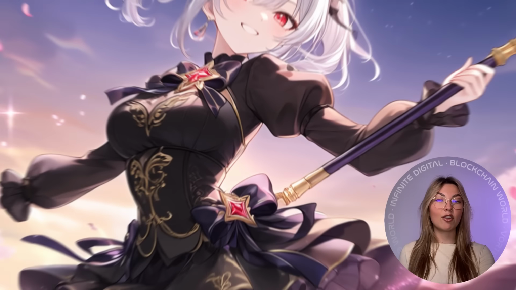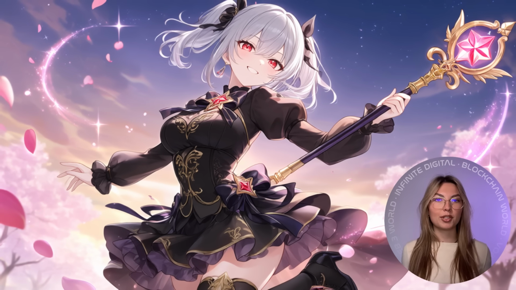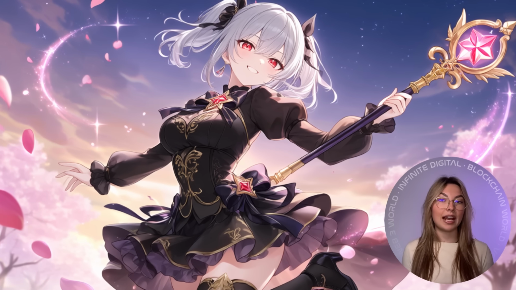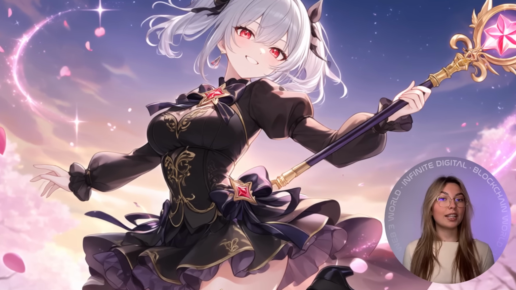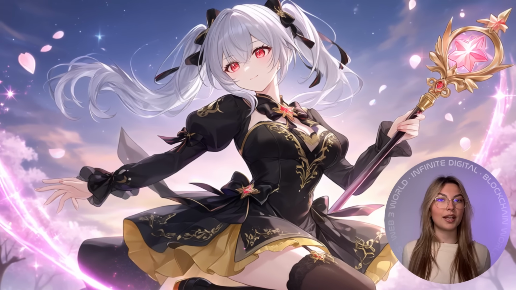Now let's look at something built specifically for anime, Tsubaki 2 on PixAI. Now right away, the approach feels different. PixAI is not a general purpose tool. It's designed specifically for anime style generation. And Tsubaki 2 is their latest in-house model built for stylized anime illustration.